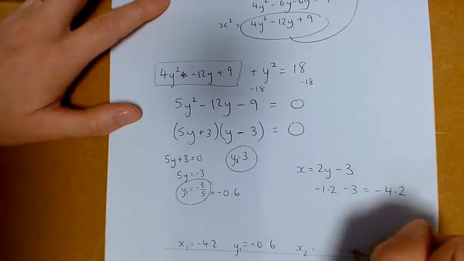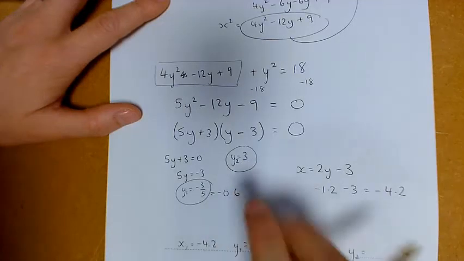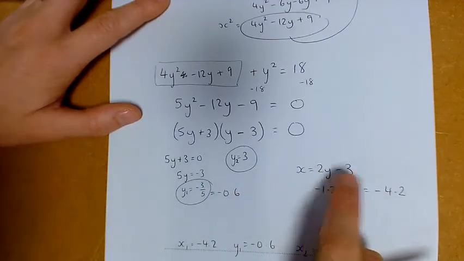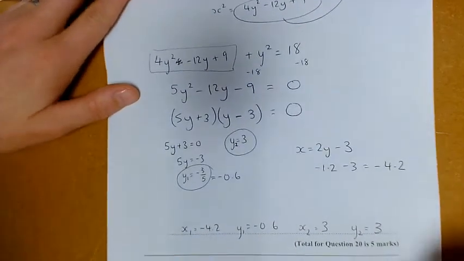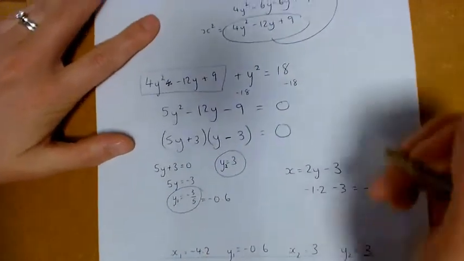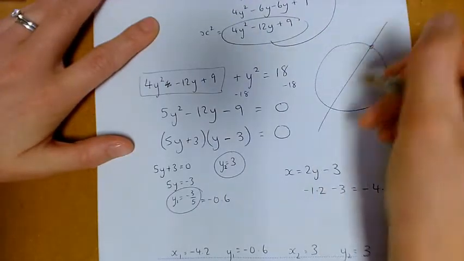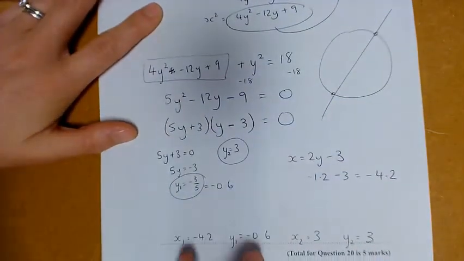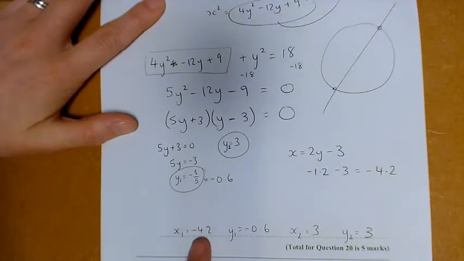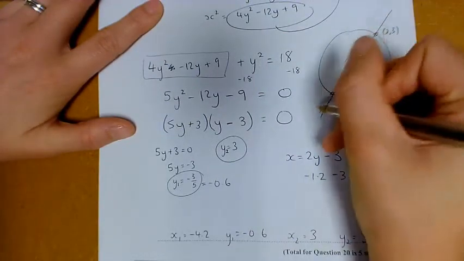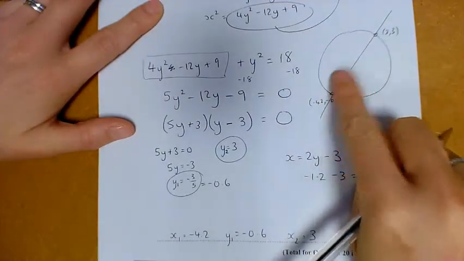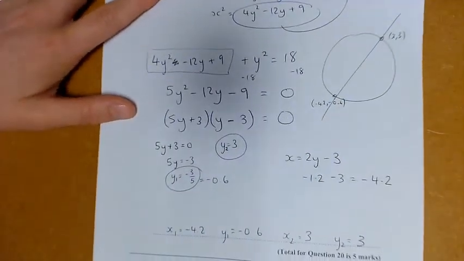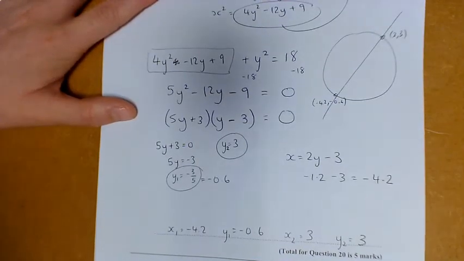x2 and y2. So now looking at our other value, we need to do 2 times 3, which is 6, take away 3 is 3. So 3 and 3, and they actually are the same on those. What we've actually done is found out where the straight line crosses the circle, and we've got 2 different coordinates. These two go together, minus 4.2 minus 0.6, and these two go together, so 3, 3. Just like that. So you found where they cross, and actually any simultaneous equations are actually just enable you to find where things intersect on a graph.